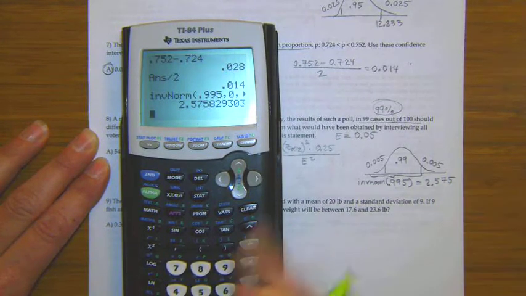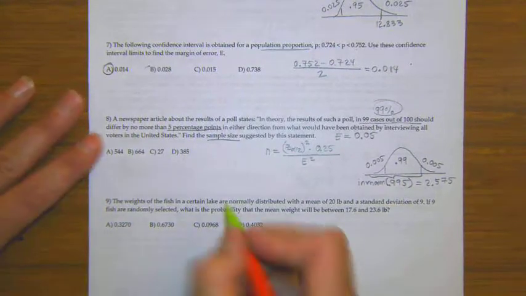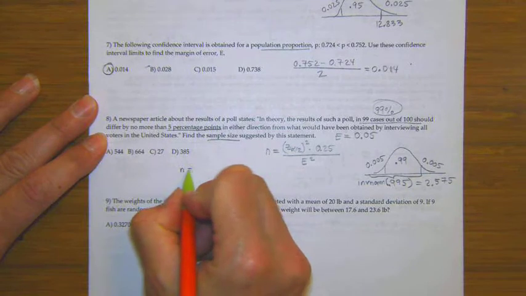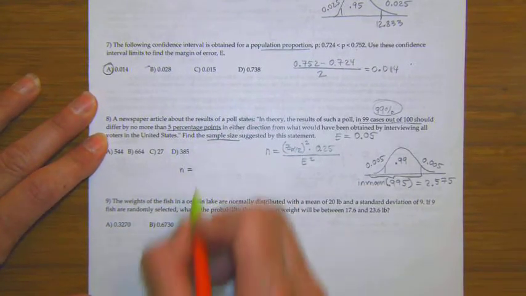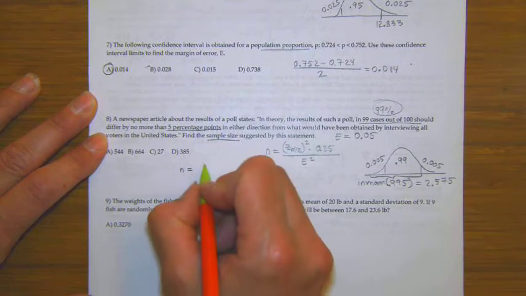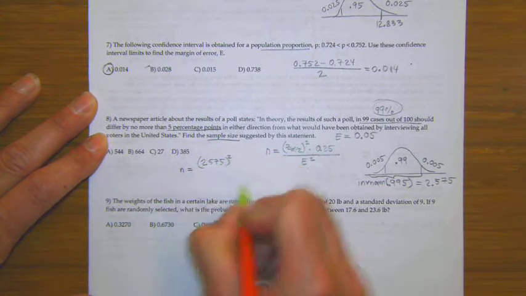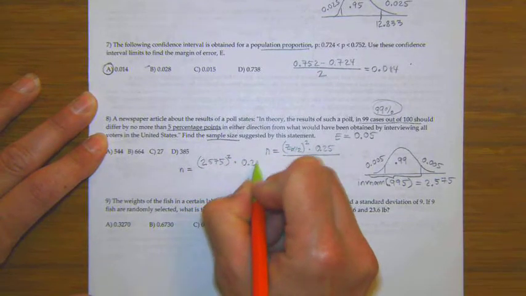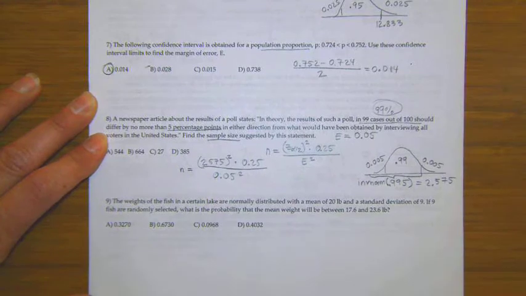Actually, on our formula sheet, it says 2.575. So z alpha half squared is 2.575 squared times 0.25 divided by 0.05 squared.